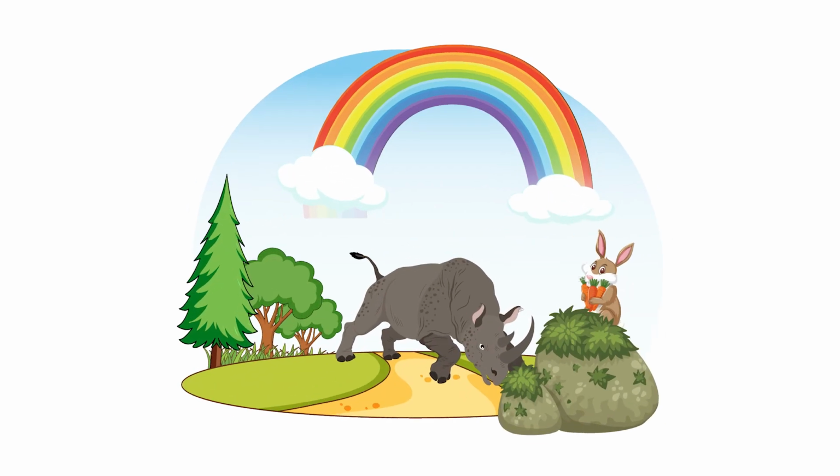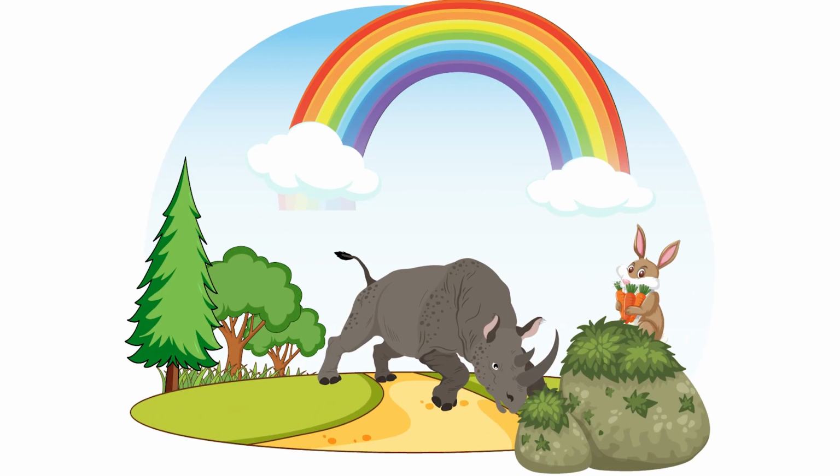Look at this picture. What do you see in this picture? In this picture, you can see a rhino. He is pushing the rock. A rabbit is sitting on the rock. And a rainbow is in the sky.